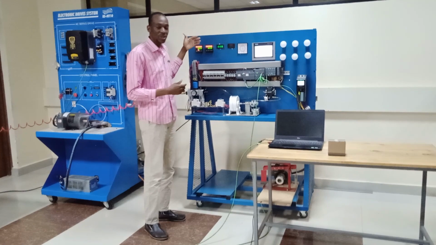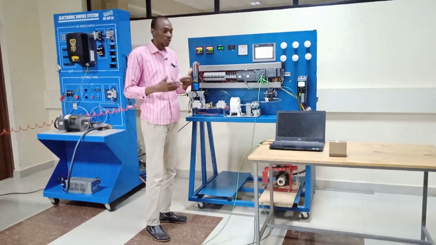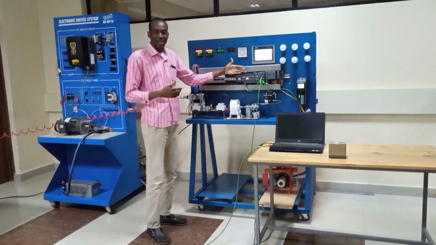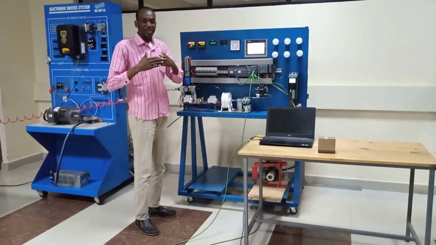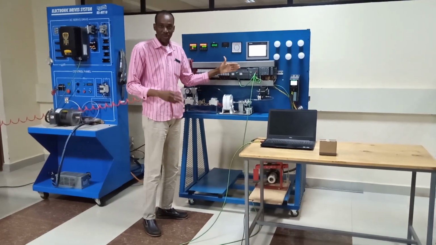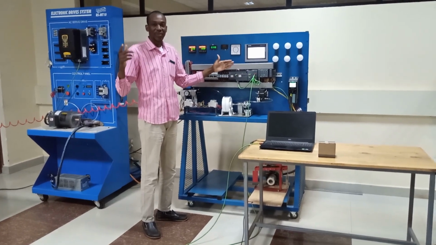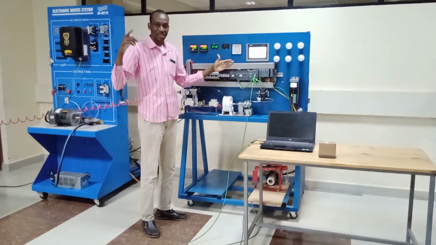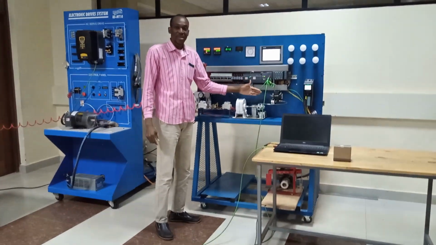Those sensors will measure the frequency and the voltage and convert it to an analog signal for the PLC. Then the PLC has a PID controller. That PID controller will output an analog signal which is an integer from 0 to 27,648 to an IP converter.